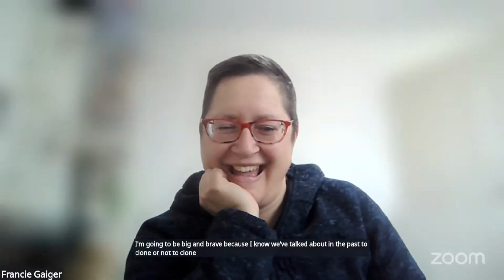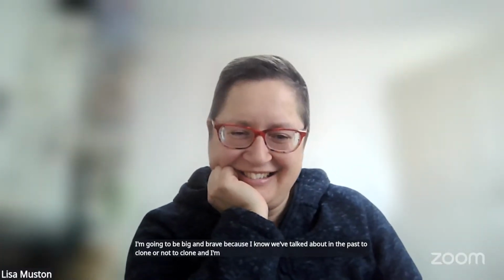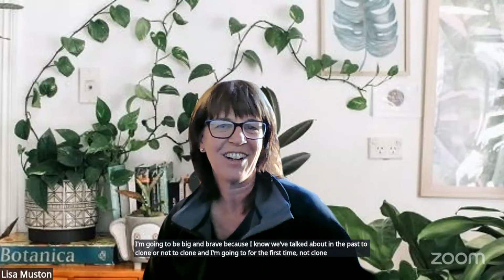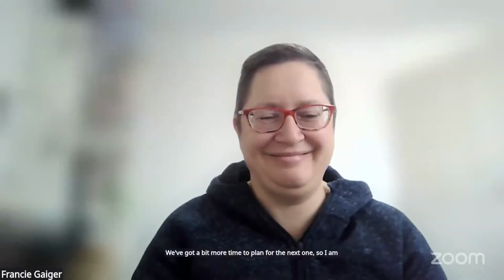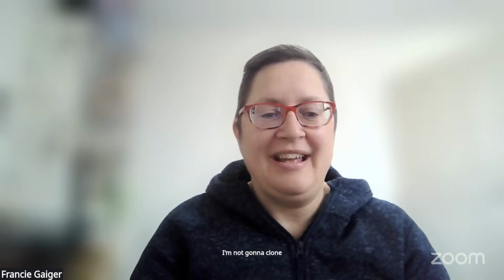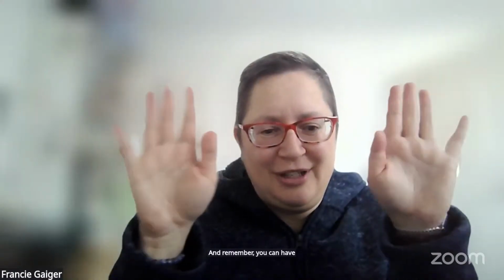I'm going to be big and brave, because I know we've talked about in the past to clone or not to clone. I'm going to for the first time not clone, and I think it's going to be good. I'm excited because I've realised we've got so much like merge docs that we're not using, or interactive forms, so we're going to be big and brave, and well done. We've got a bit more time to plan for the next one. Wish me luck.